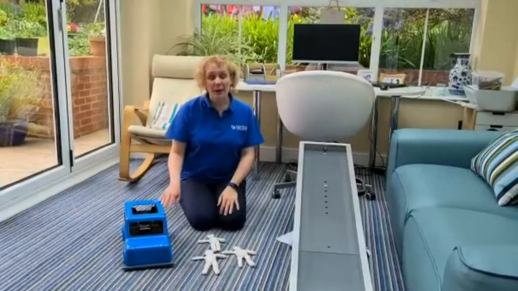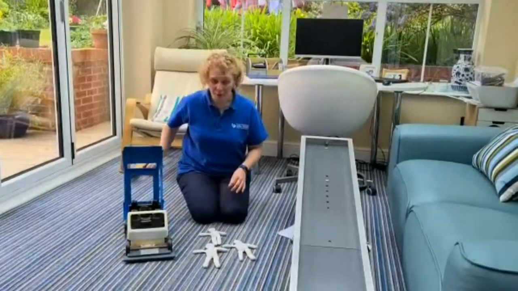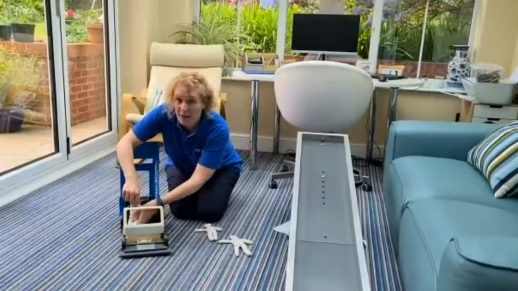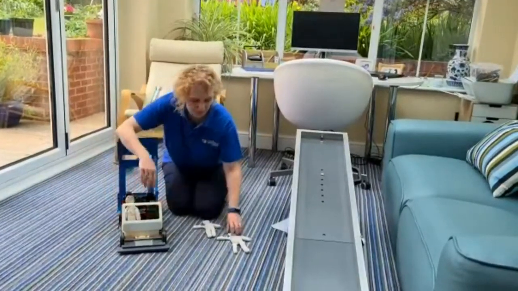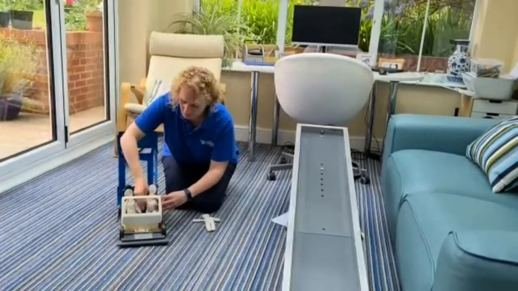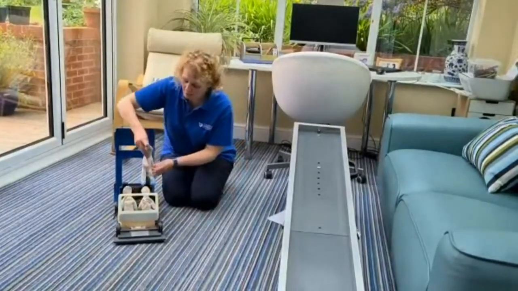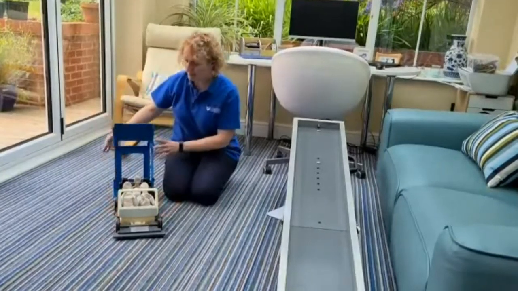So we're going to put our beanbag family in their car now. Take the roof off. Put our adults in the front. Remember, they're forgetful, so they're forgetting to put their seatbelts on. Put their arms and legs in. And our child in the back. Put it back down.